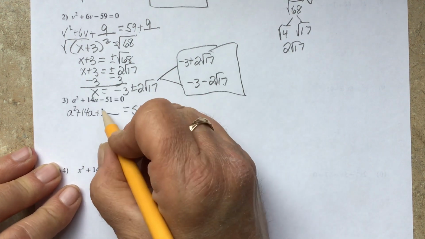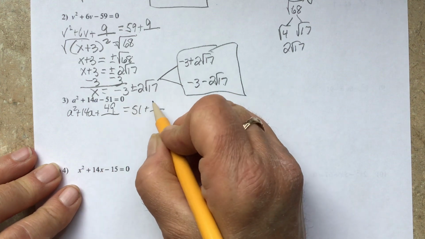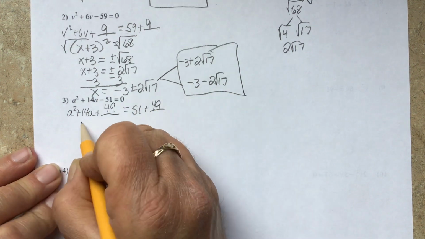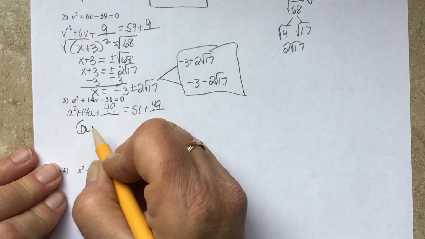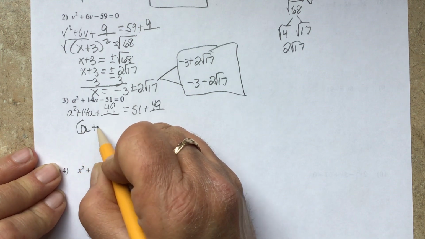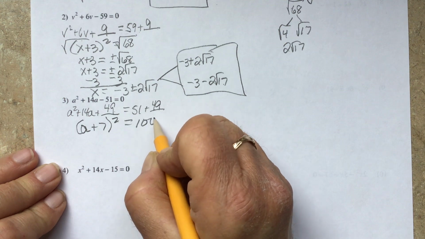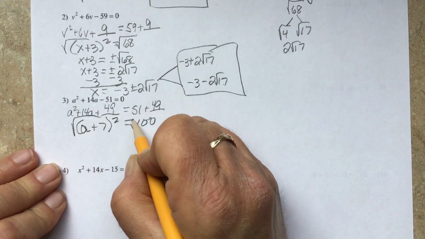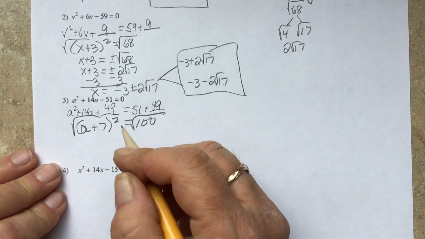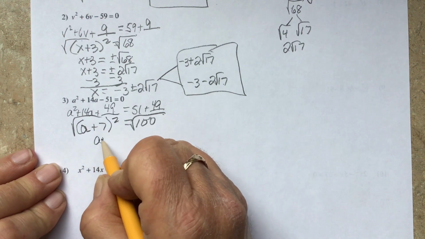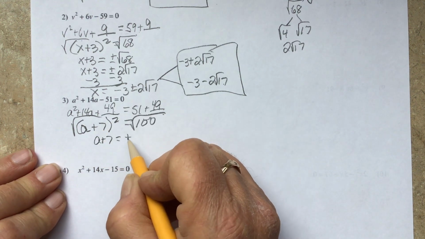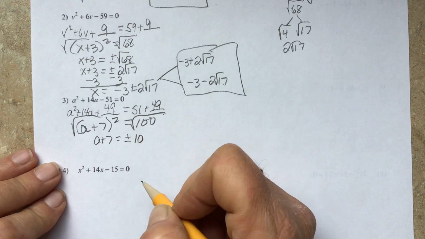Half of b and square it, 49 to both sides. Express as a binomial squared, so a plus 7 squared equals 100. Square root of the left and square root of the right pops out, so a plus 7 equals, we need the plus or minus, 10.